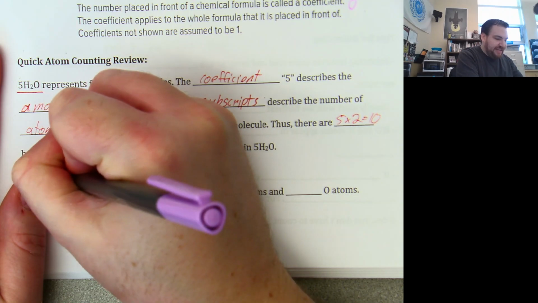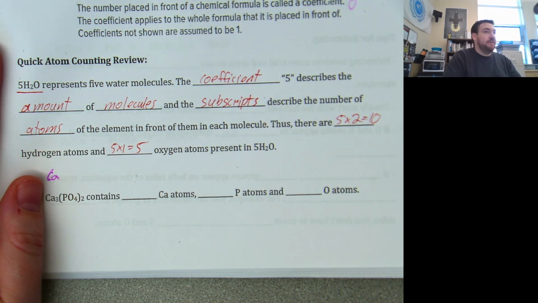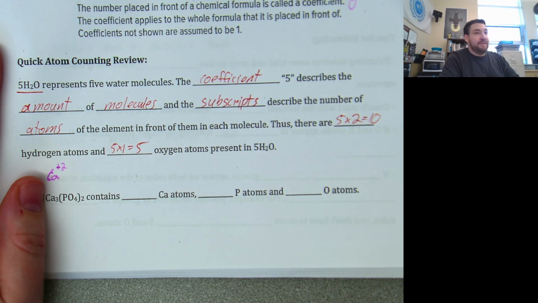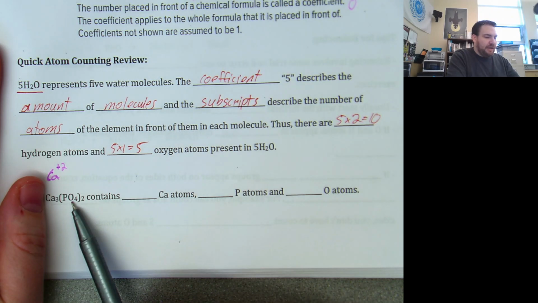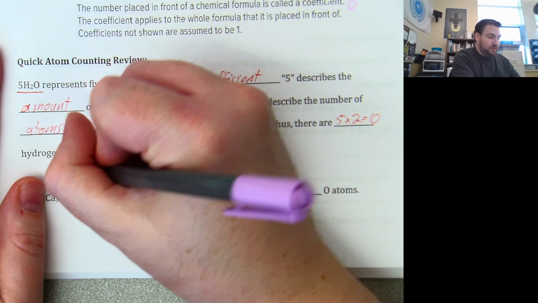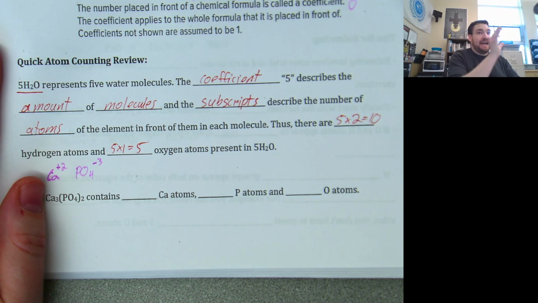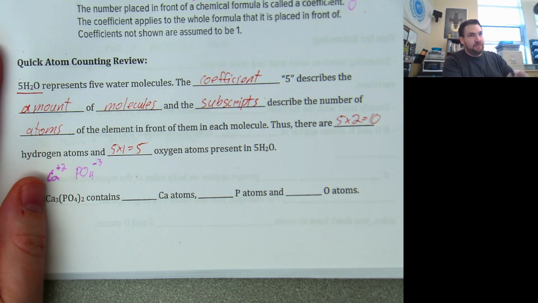Well, Ca, if you recall, is calcium. It's a metal. It's got a charge of +2. It's in the same family magnesium's in. And PO4 is a polyatomic ion. It's phosphate. Phosphate's got a charge of -3. So this PO4, charge of -3, and we're going to react the calcium with the phosphate.